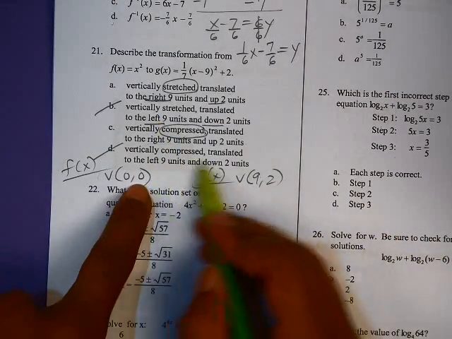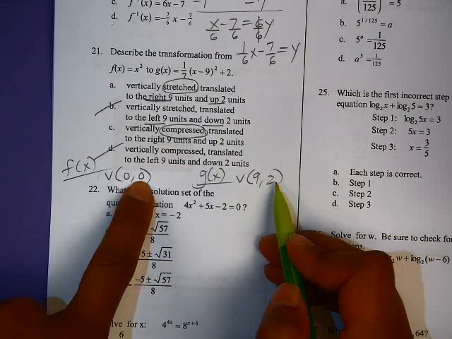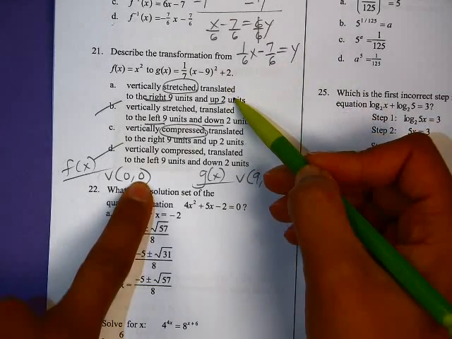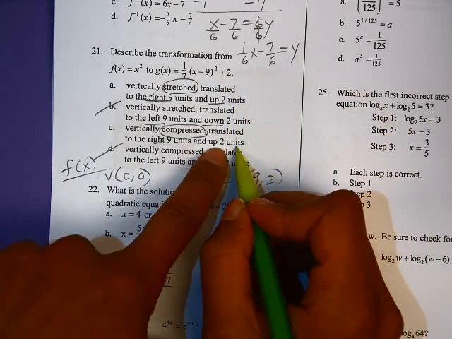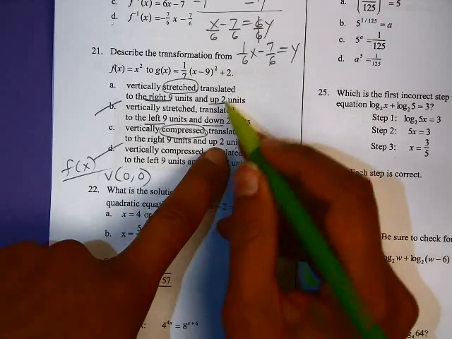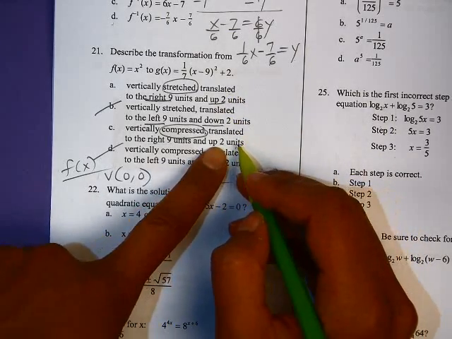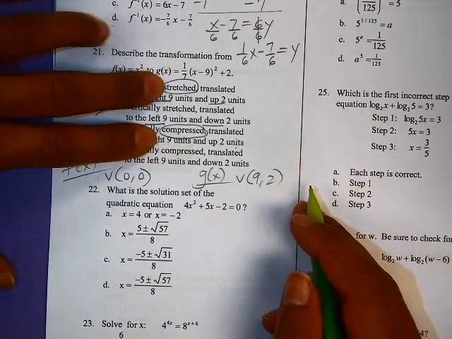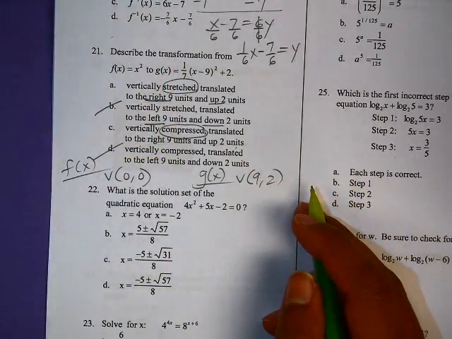And we can also see that the graph has been shifted up by 2. So both option A and option C are describing it as being shifted up by 2, so we can't eliminate either of those options. Now let's look at whether the graph has been stretched or compressed, because that will determine our final answer.